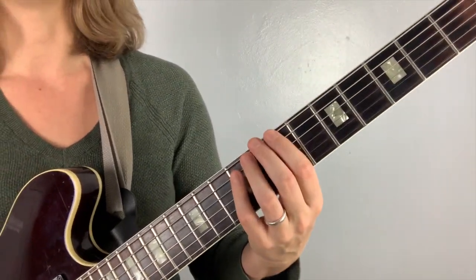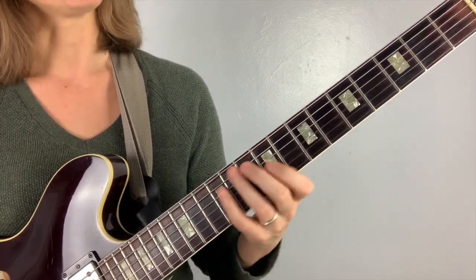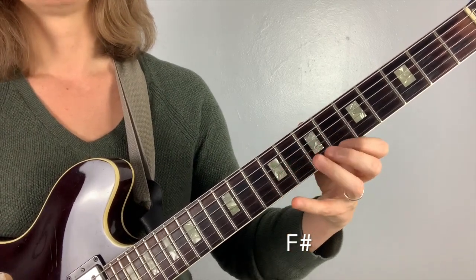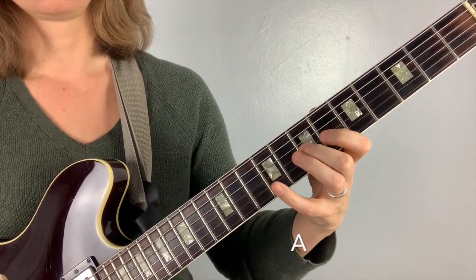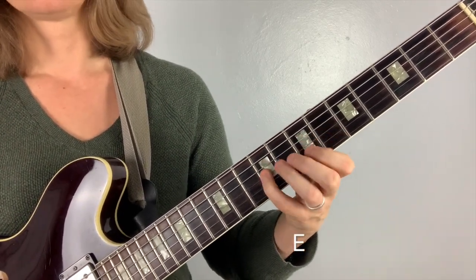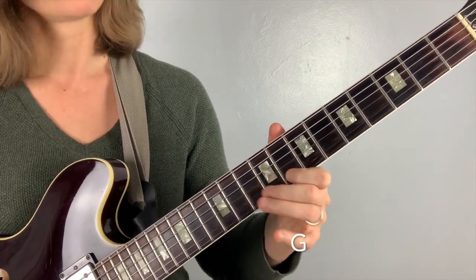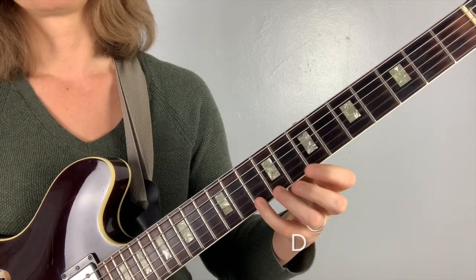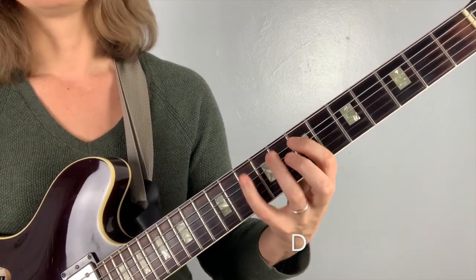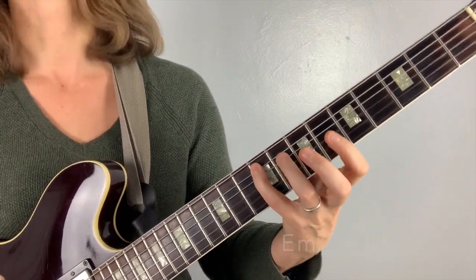So now I'm going to play it a little more in time with where the changes would be. So I'm going to just do straight eighth notes. So the first chord is B minor, F sharp, A, E, G, D, E, F sharp.